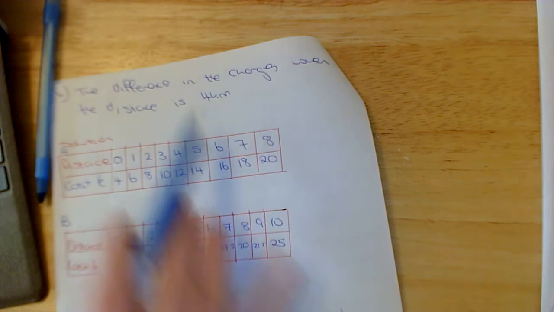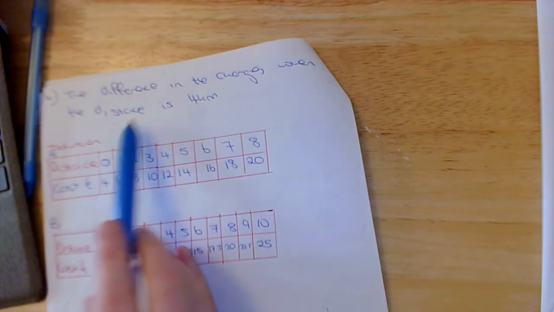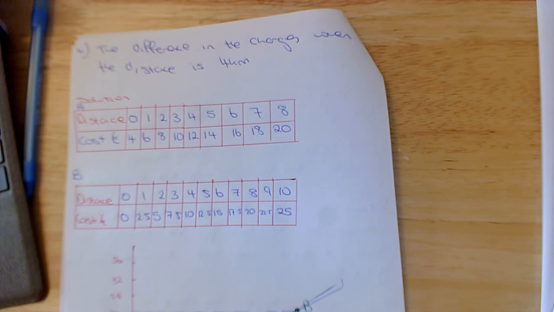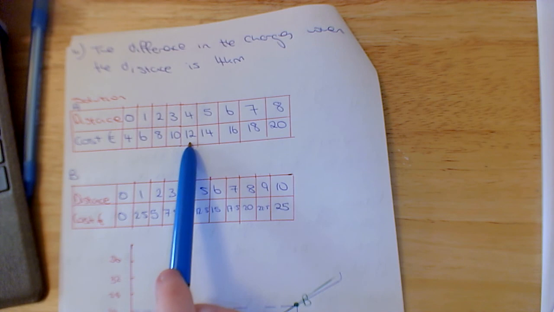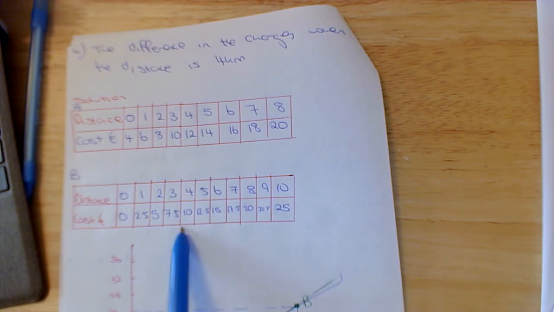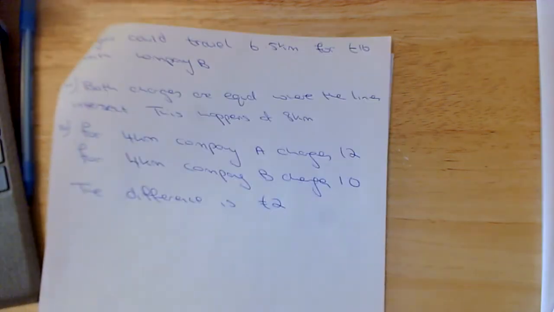And then the final question asks me the difference in charges when the distance is 4 kilometres. I can read this from my table, or I could read it from here. What did they charge at 4 kilometres? Go up this way, and what does the other company charge at 4 kilometres? What I see here is that they charge €12 for 4 kilometres, and here they charge €10 for 4 kilometres. So the difference is just going to be €2, and that question is fully completed.